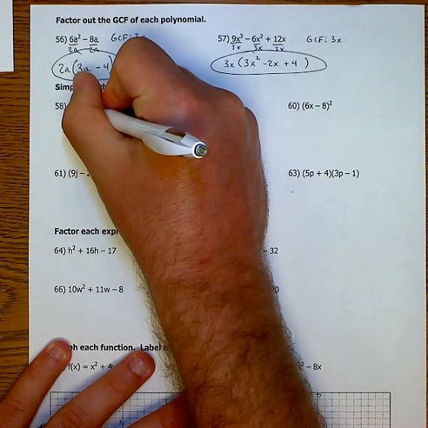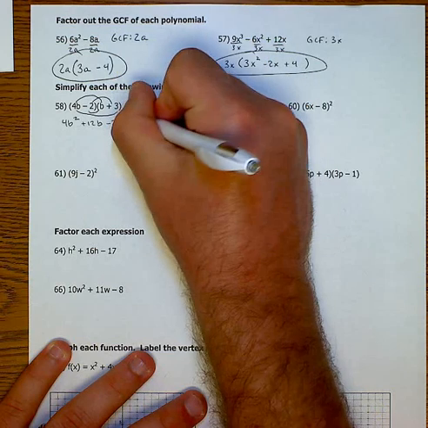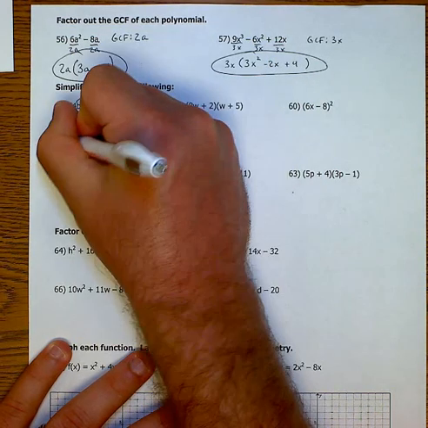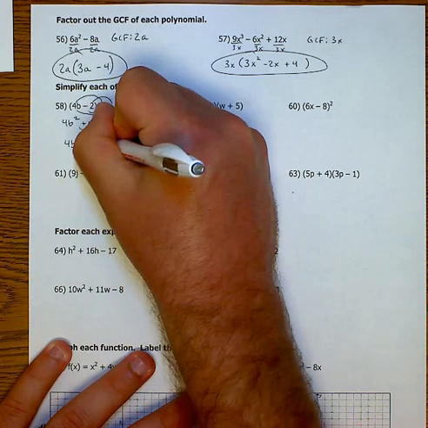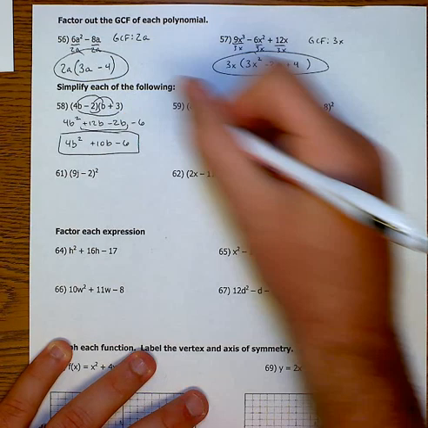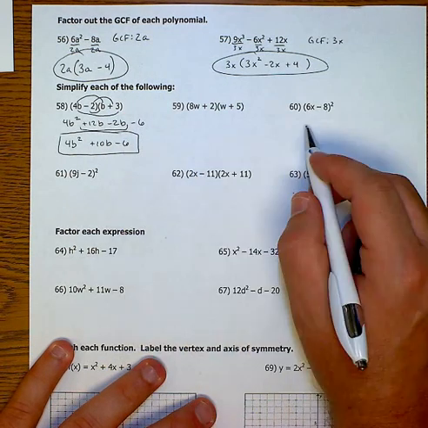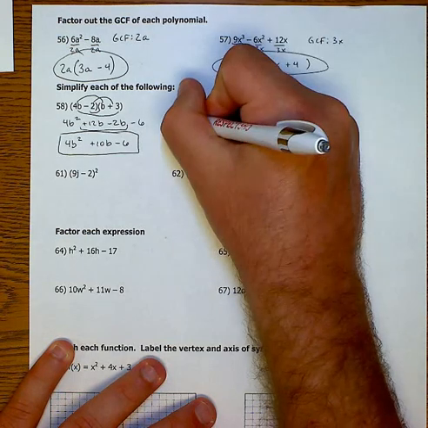Negative 2 times b is negative 2b. And negative 2 times 3 is negative 6. Combine my like terms, which are my middle terms here. I get 4b squared plus 10b minus 6. Now, I'm going to go ahead and do the first 3 here slower, and then I'll do the last 3 quicker. 8w times w is 8w squared.